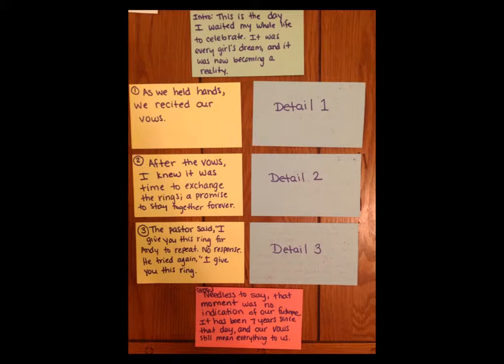So now we have our introduction, our first event. We're going to be adding a detail to that first event, one that shows, not tells. The second event, we'll add a detail to show, not tell that second event. And then the third event, a detail to show, not tell that third event. And then we still have our conclusion. This will be the order that our paragraph will be written.